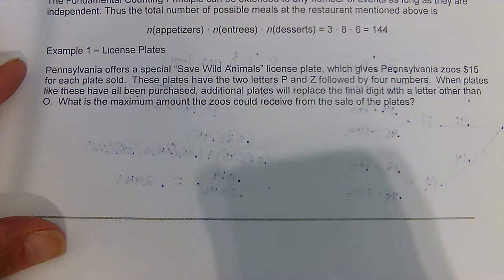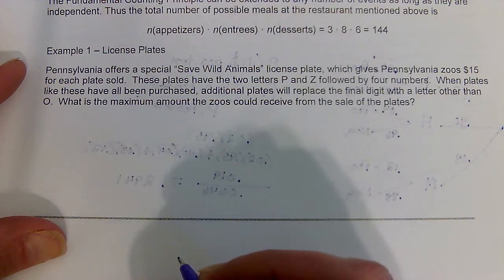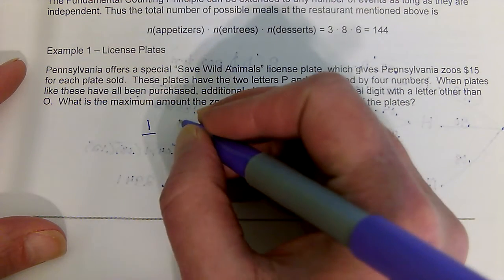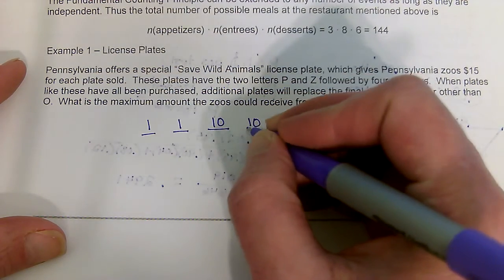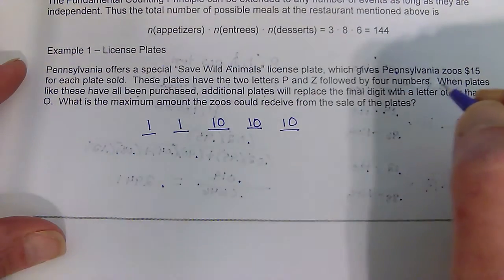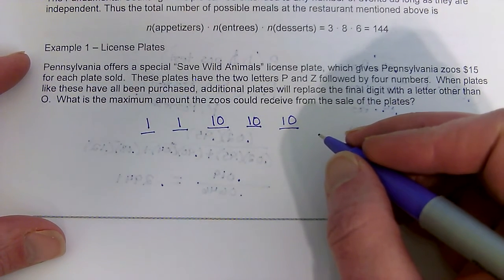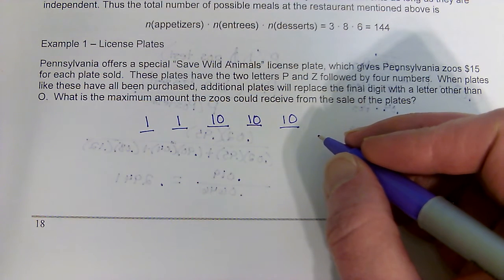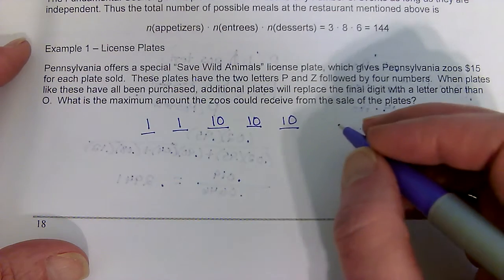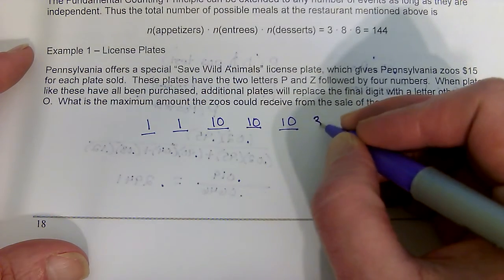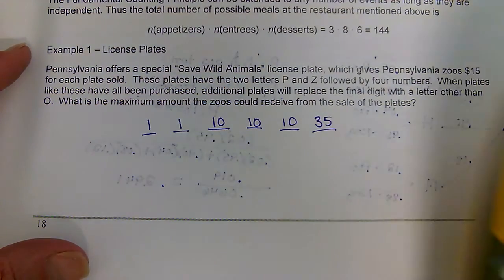So let's first think about this. Okay, so on this license plate, the first 2 letters are set, right? P and Z. So there's only one option. Then 4 numbers. So there's 10 possibilities, 10 possibilities, 10 possibilities. And then the last one is going to be all 10 of those numbers, or replace with a letter other than O. So there's 25 of those. So 10 plus 25 would be 35 options for the last digit. And we would multiply all those together.